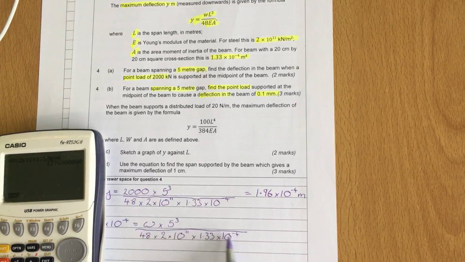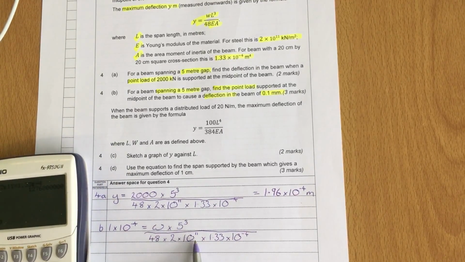And so this bottom section gives us this with a huge number of zeros. And so when we rearrange it, we'll multiply this by 1e minus 4.